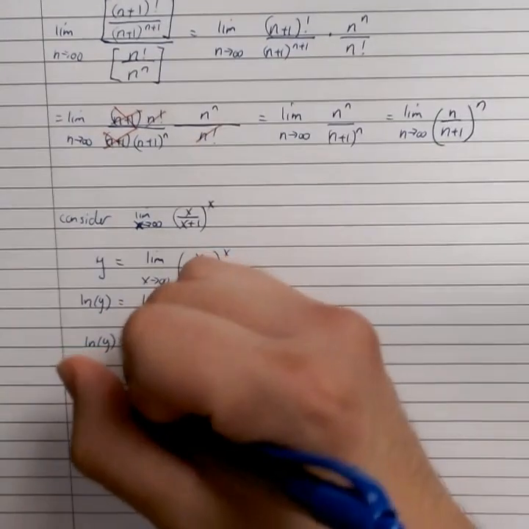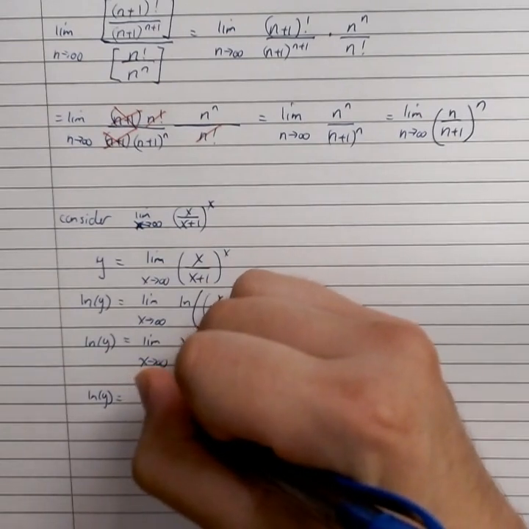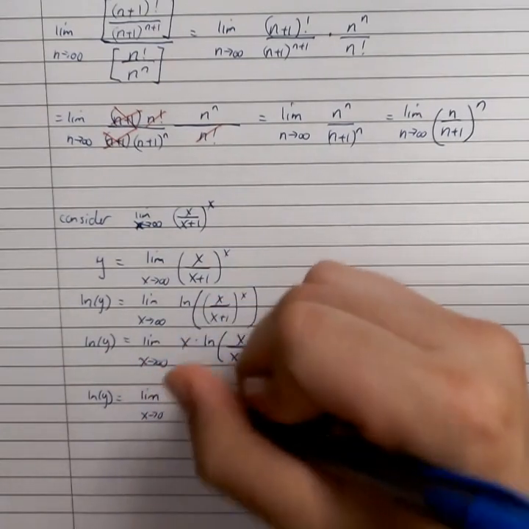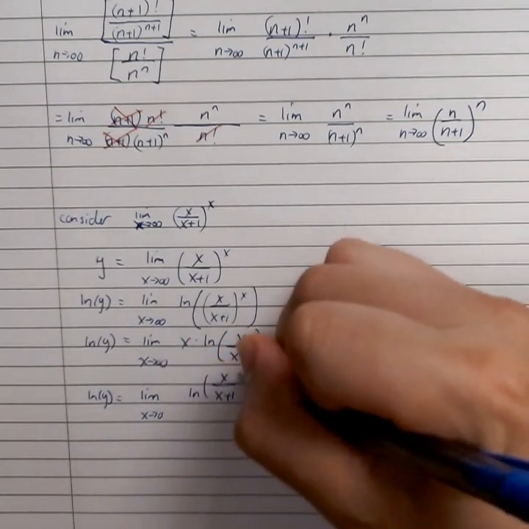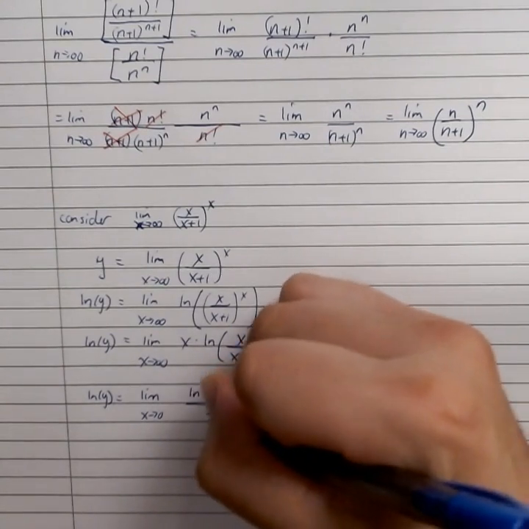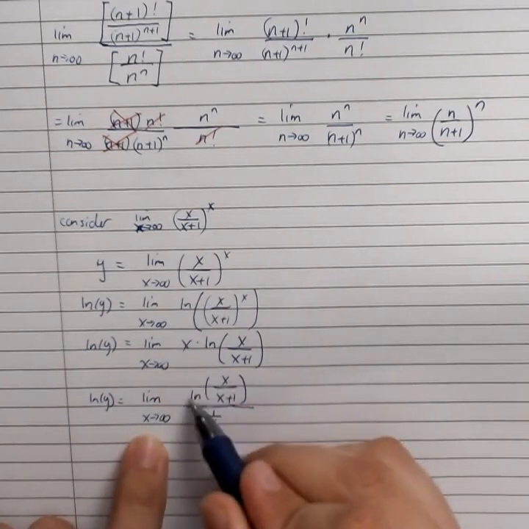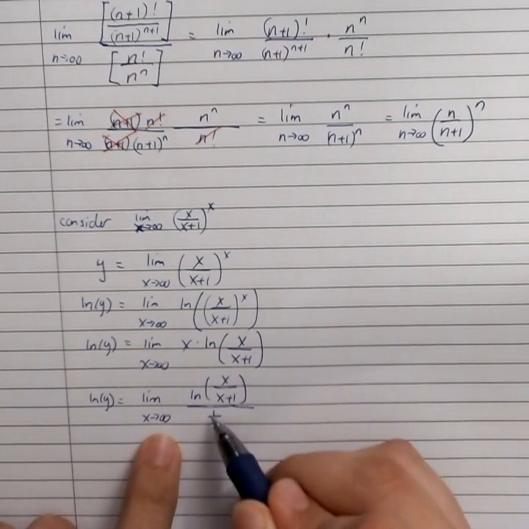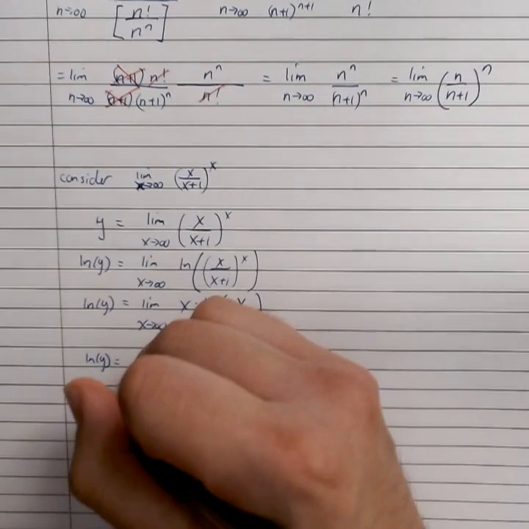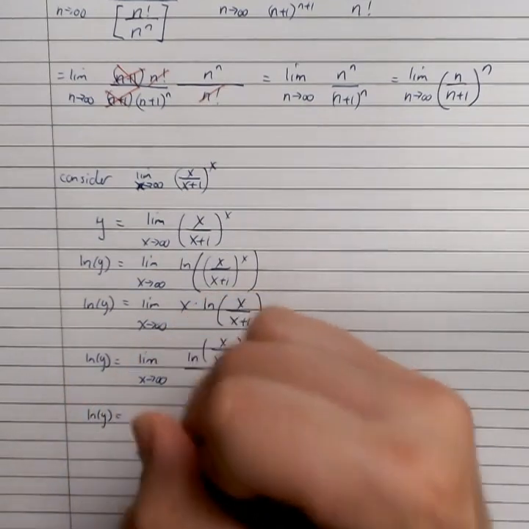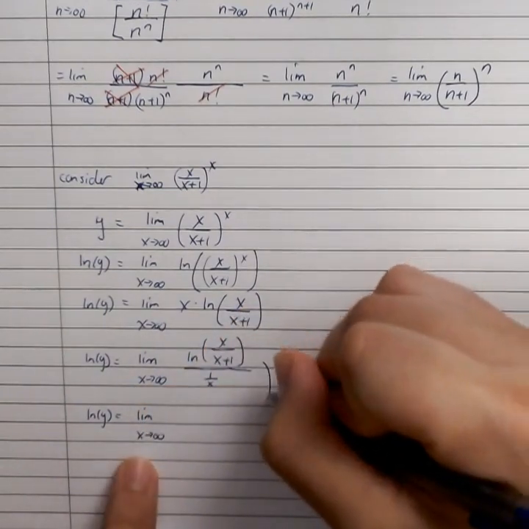So this is going to now give us the natural log of y is equal to the limit as x approaches infinity of the natural log of x over x plus 1, divided by 1 over x. So now, as x approaches infinity, we already saw this is approaching 0, and 1 over x is also approaching 0. Oh, 0 over 0. I can use L'Hopital's rule. So now this gives me, and here's where the extra painful part comes in. Let's take the limit as x approaches infinity. Here we're going to use L'Hopital's rule.